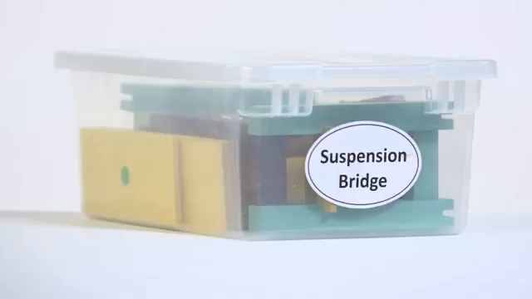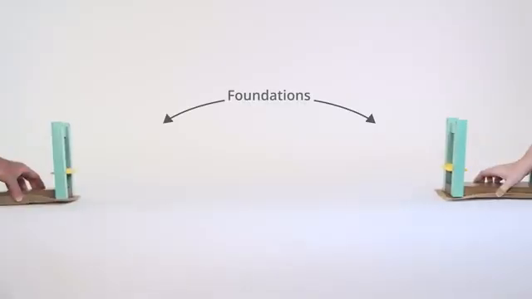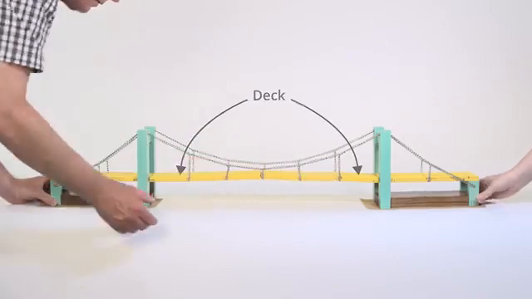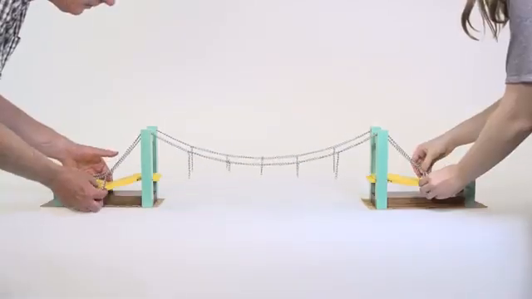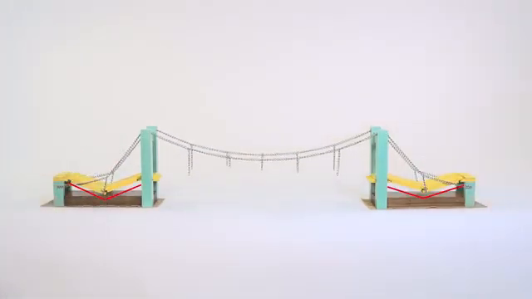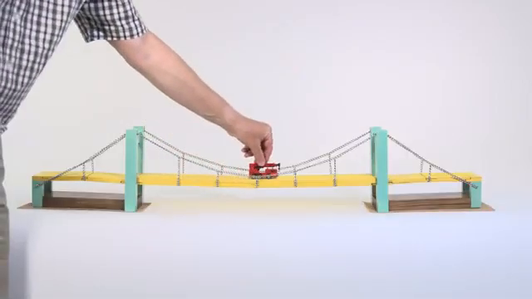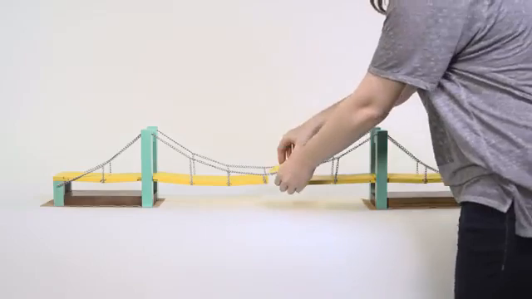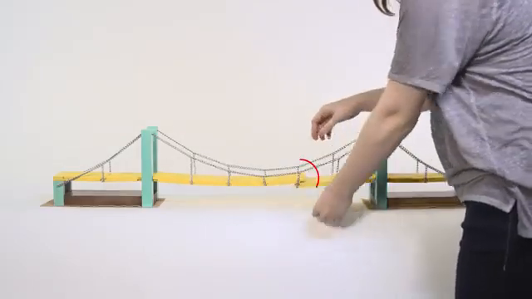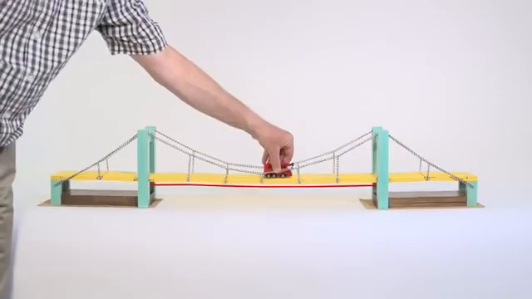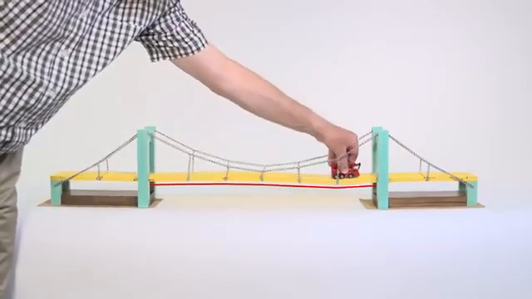By using a model, we can experiment with each of these components, including the foundations, main cables and suspenders, and the deck. The model lets you experience firsthand the consequences of poor construction sequences and the benefits of good ones. Remember that a large fraction of structural failures occur during construction. The model also demonstrates some of the deflection issues that can arise if a deck is too flexible.